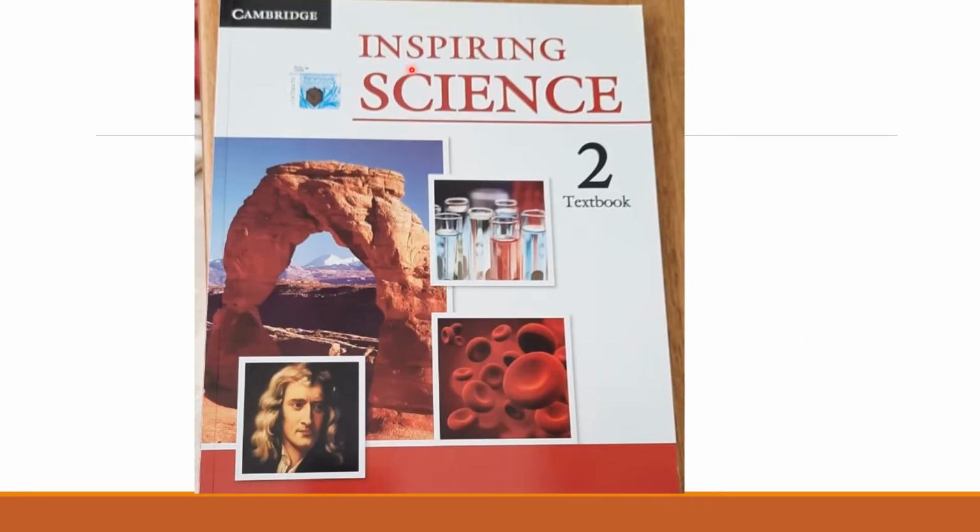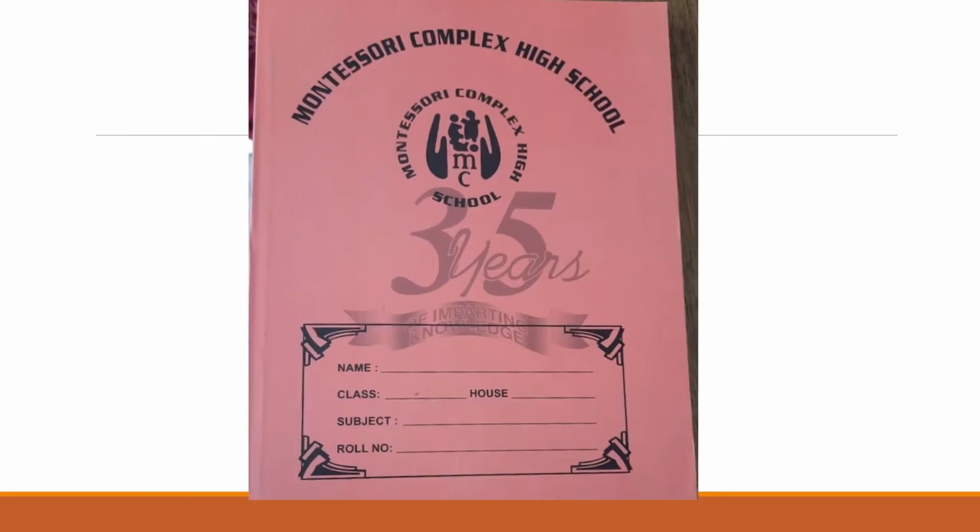house. Okay. Next book we have is your Inspiring Science textbook 2. This is your science textbook. Again write your full name on the top as well as on the first page. The pink colored copy will be your science copy. In the subject section, go ahead and write science. Write your name, your class over here which is class 2 and your house which will be Cone.